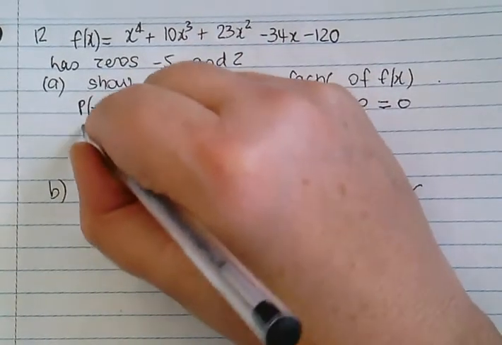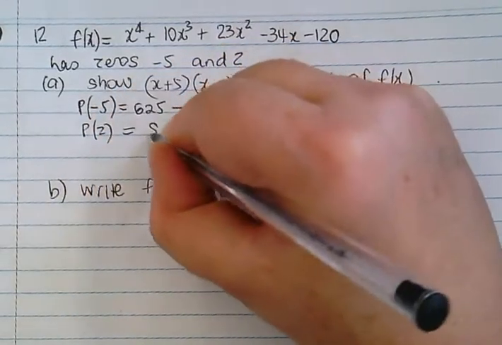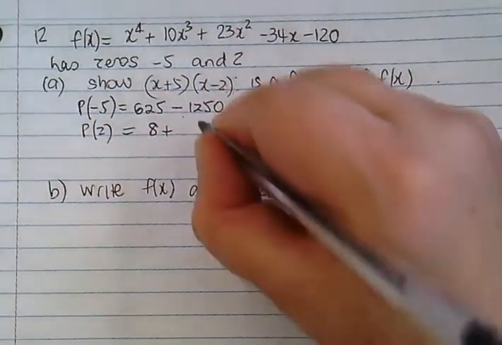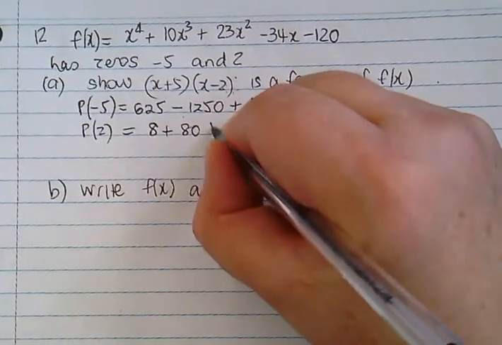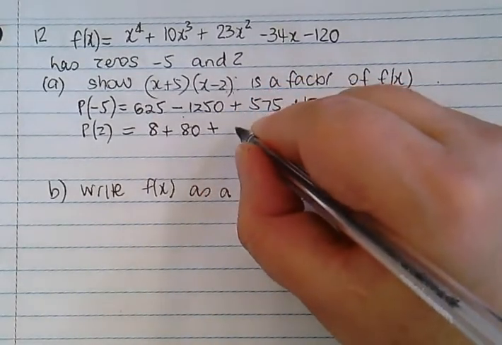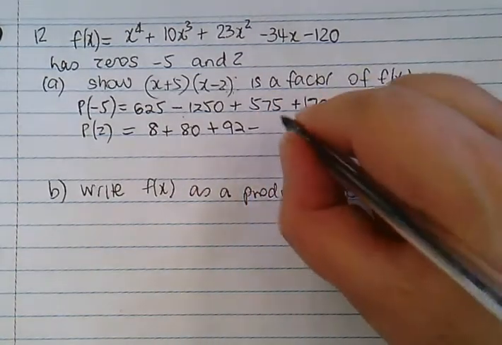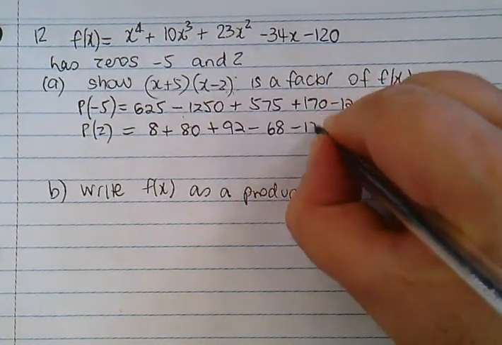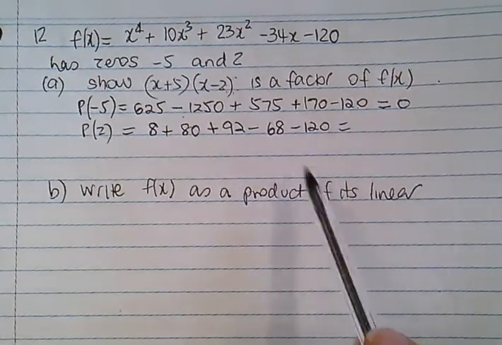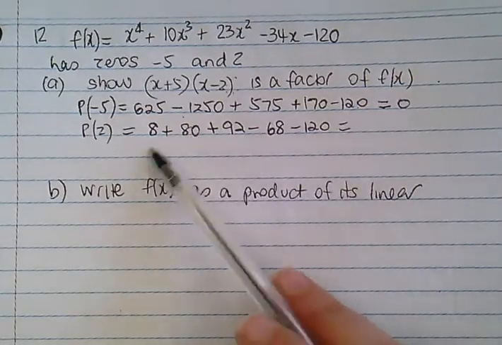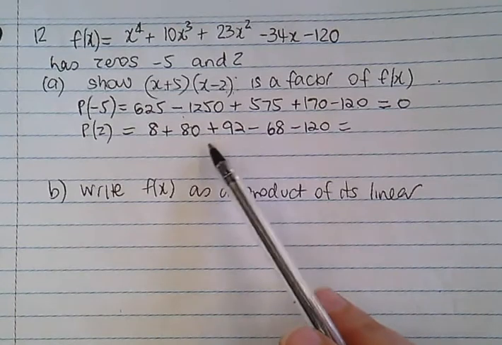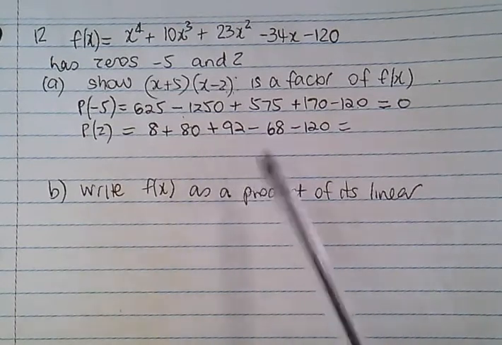And then the p of 2 is 8 plus 2 cubed is 8. 80. No, yes, plus 23 times 4, 4692. 34 times 2, 68. And we're hoping that that's 0. Minus 188. 88. Ooh, something is wrong. Made a mistake.